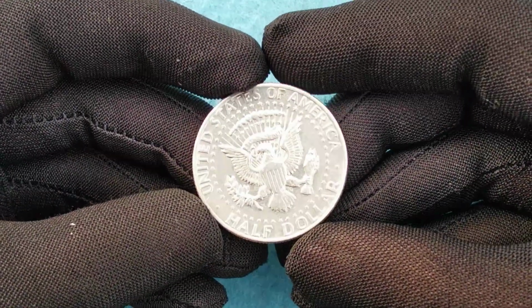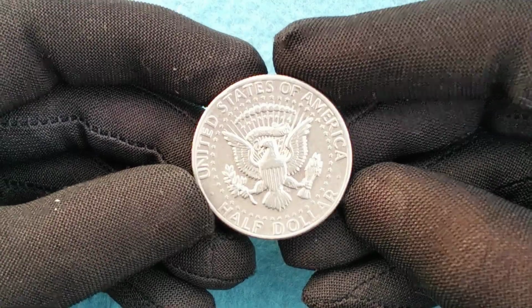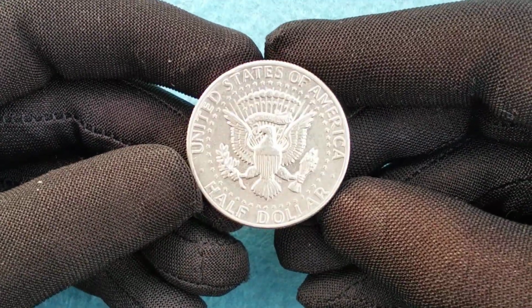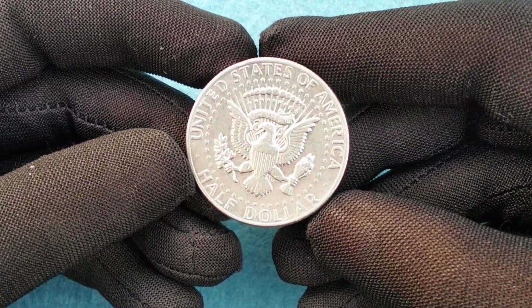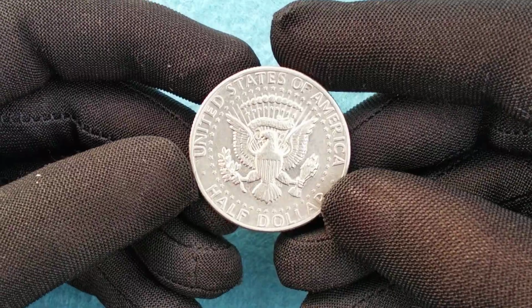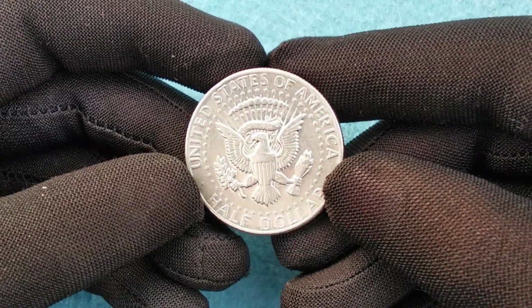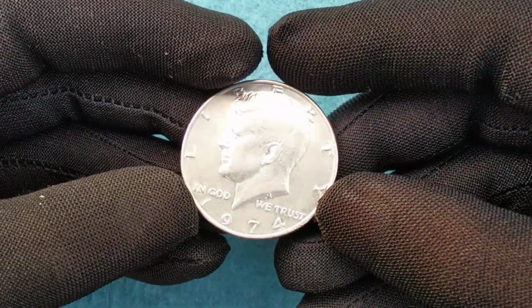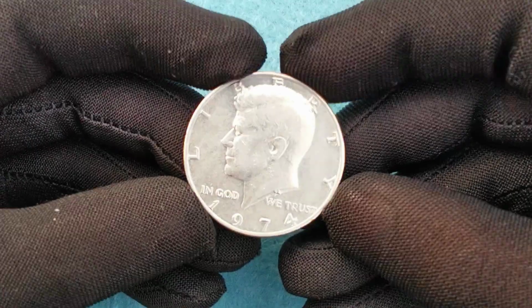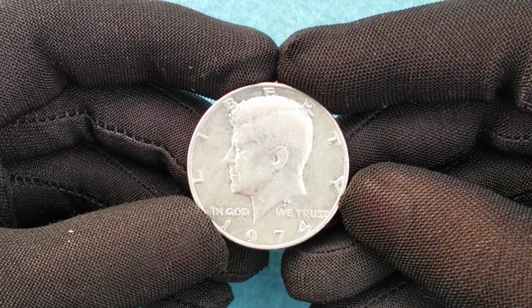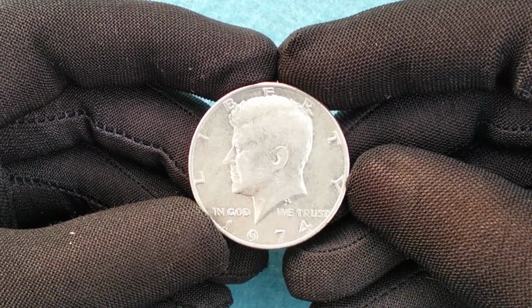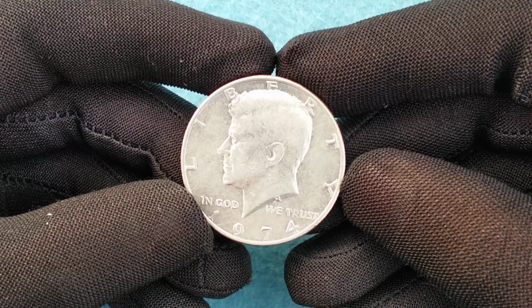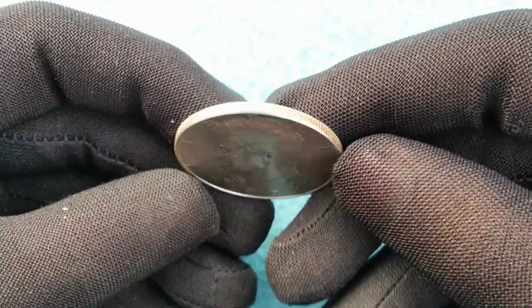The central design features a heraldic eagle with a shield on its chest, clutching an olive branch in its right talon and a bundle of arrows in its left. Above the eagle's head is a ring of 13 stars, representing the original colonies, along with the inscription United States of America and half-dollar. This design, with its intricate details and symbolism, reflects the strength and unity of the nation.